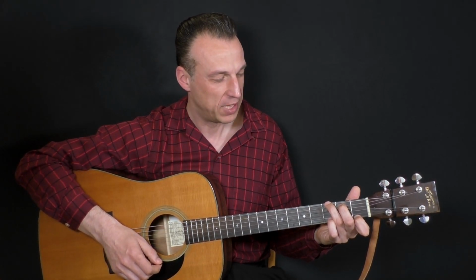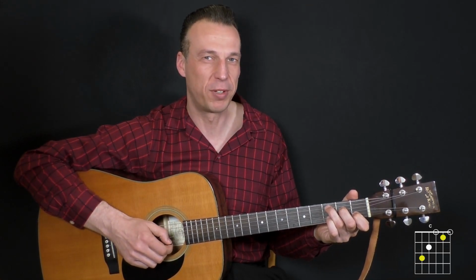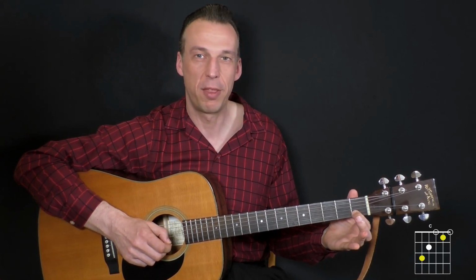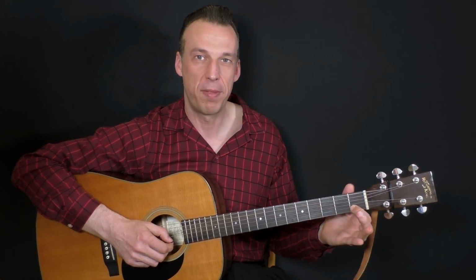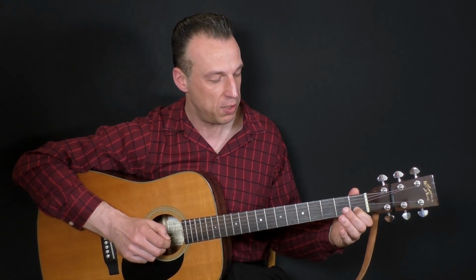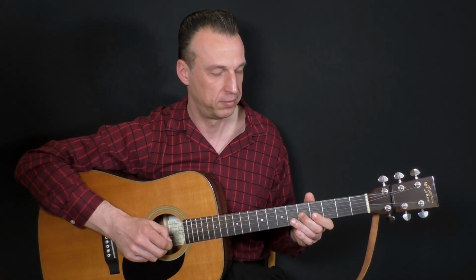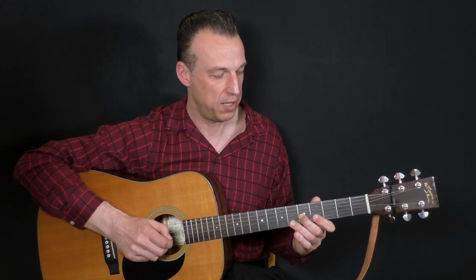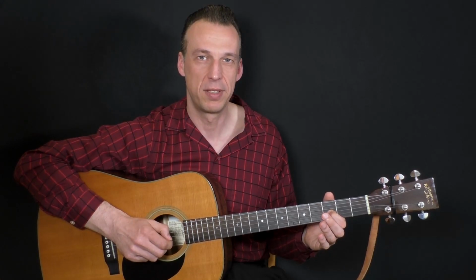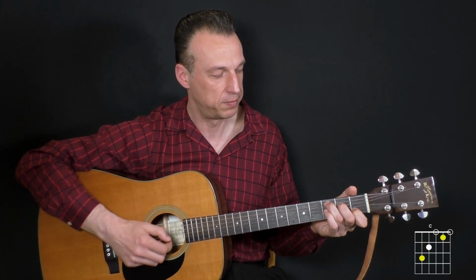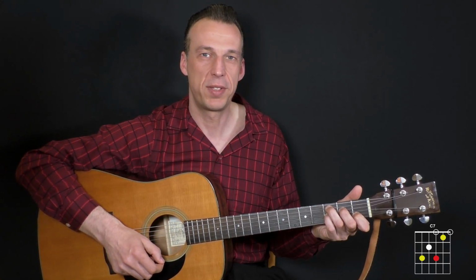Let's do C. The C is a little more complicated because you get the C here on the first fret, and obviously you can't move it 2 frets to the left. But think about it this way. You got the C also here on the G string. Same note, C. And then you can move this C 2 frets to the left, and you add this note to the C chord. And you get C7.